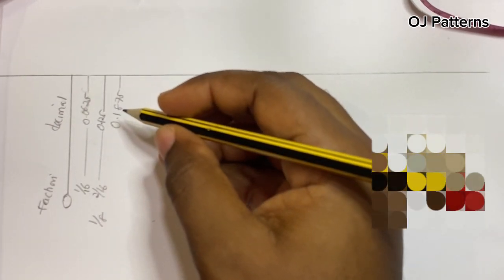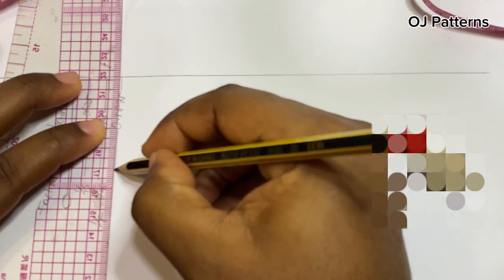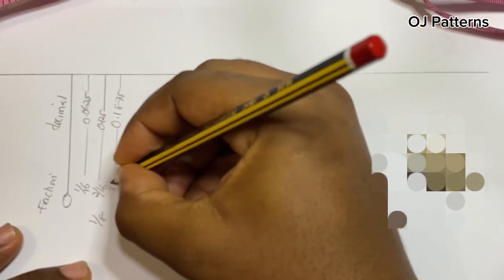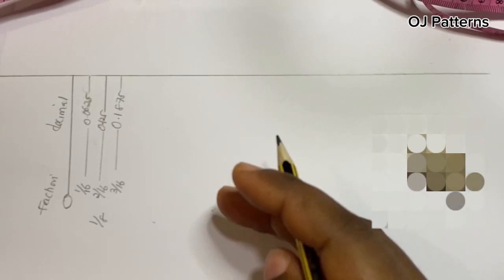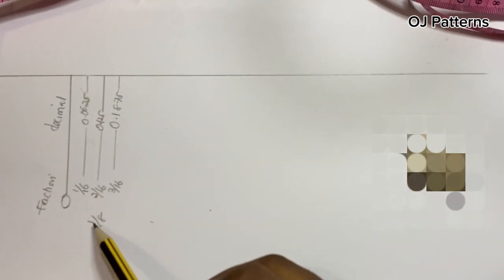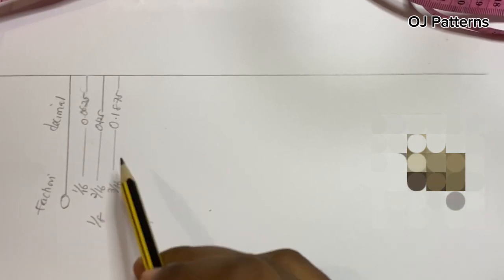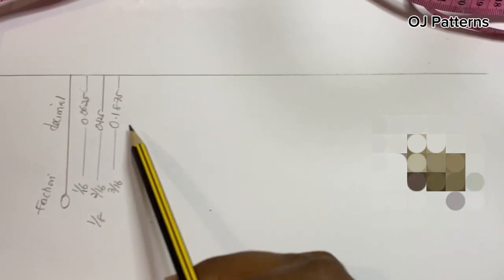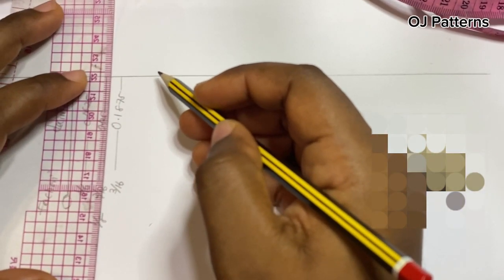Okay, we have 0.1875, and in fraction this would be 3 over 16. You see how it works? Just flow with each linear marking. 3 over 16. Now we have 1/8. For 1/8, this would be empty. Don't forget, with 1/8 you miss one, you get the next one. That's how it works.